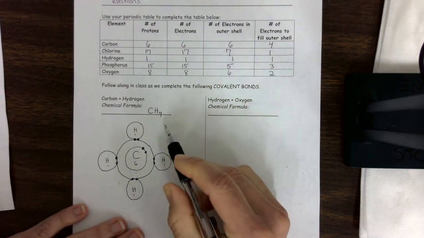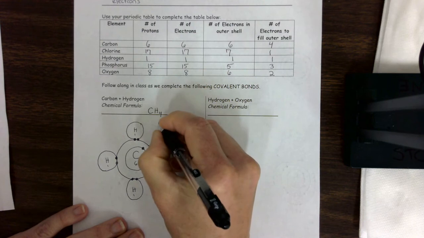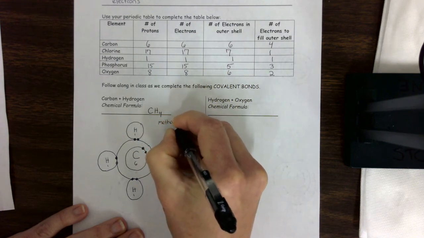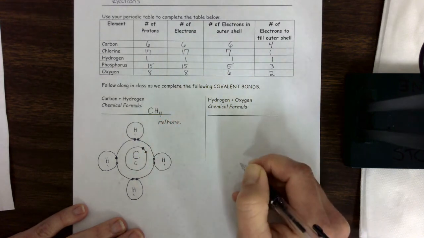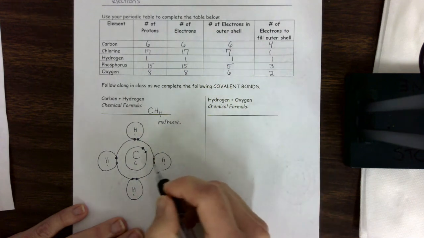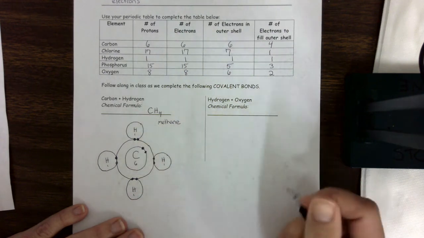Now, naming carbon molecules is kind of funny, but this molecule is called methane. And it's based on the number of bonds, or rather the number of carbons that are found in the molecule. We're going to see more of that a little bit later.